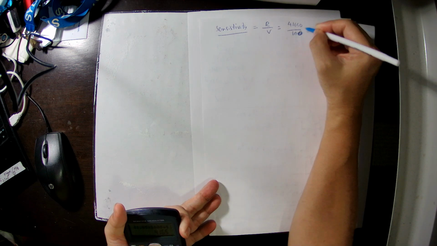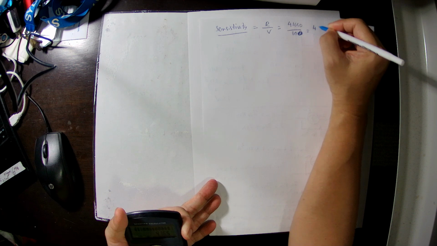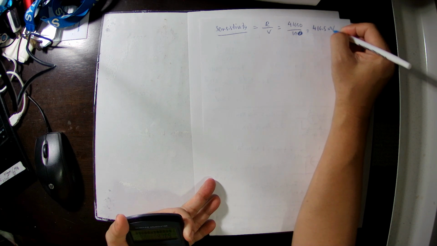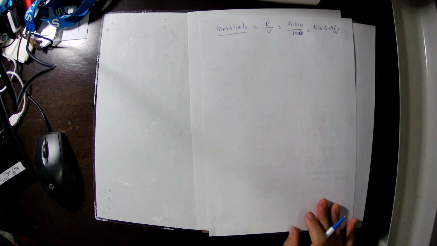So 41655. So voltage is 100 volt. So the 41655 ohm per volt. This we calculate the sensitivity. The next one.